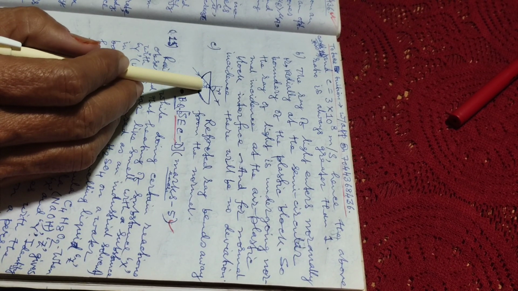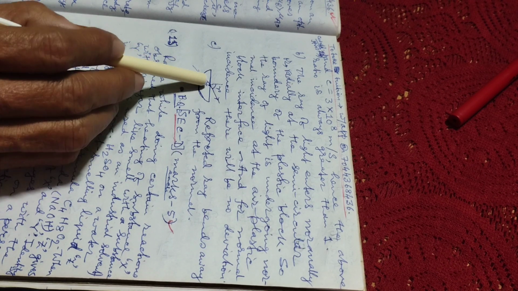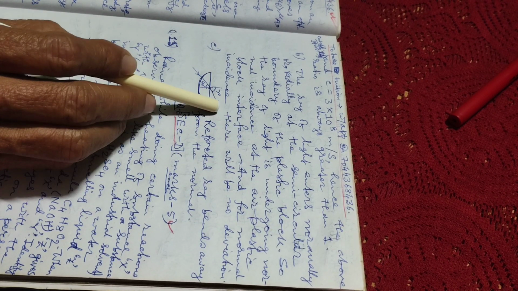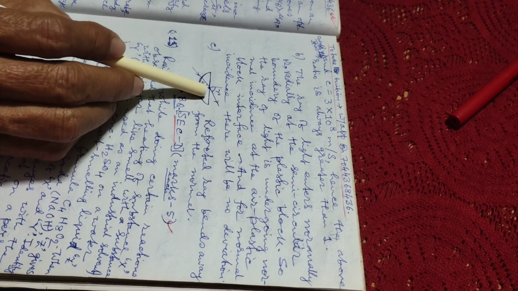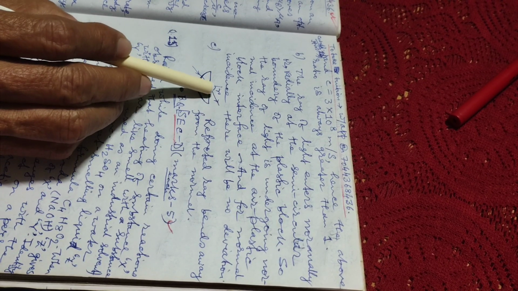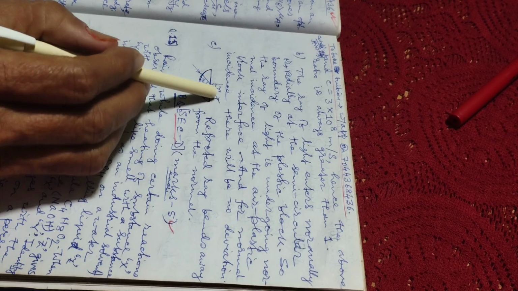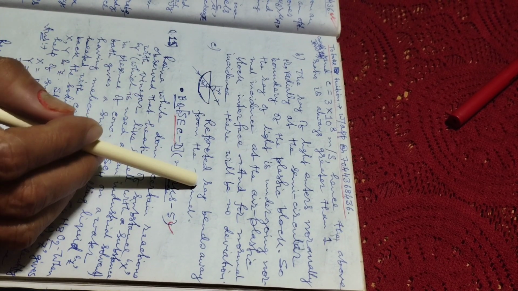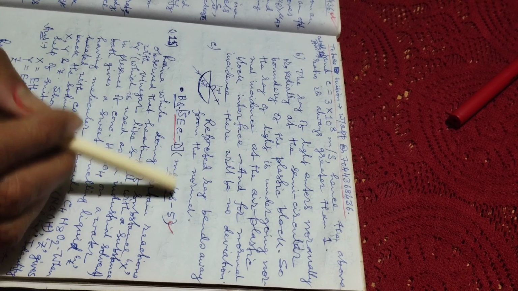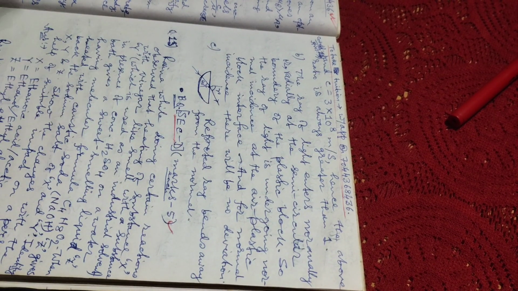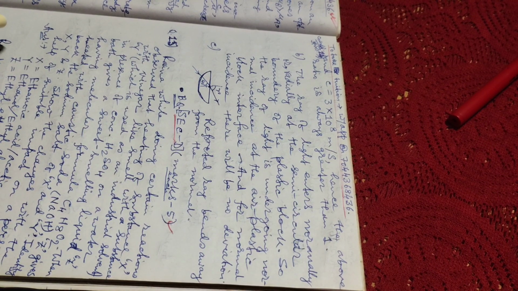This was 40 degrees and the ray will bend away from the normal. Okay, this angle will be denoted as r, the refracted angle. The refracted ray bends away from the normal. This will be the full diagram for question C. Okay.